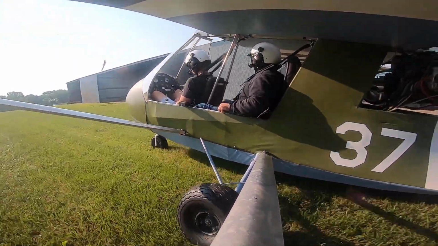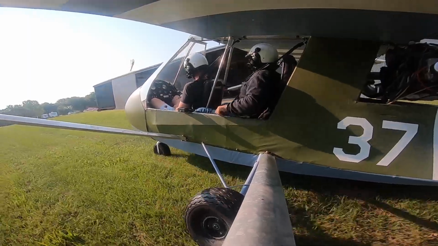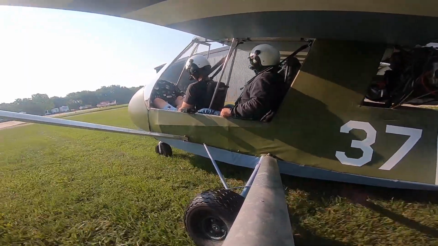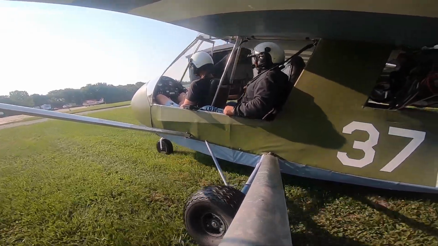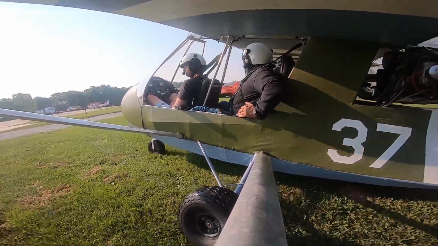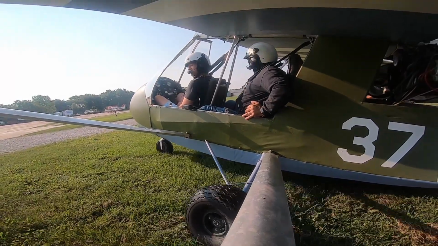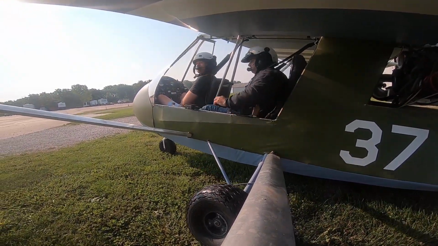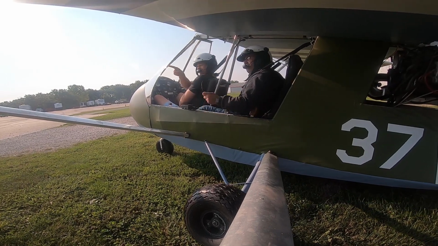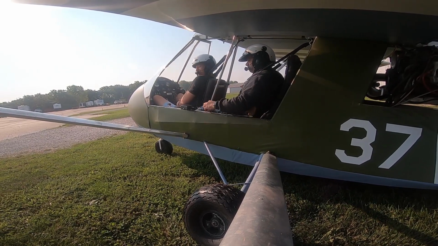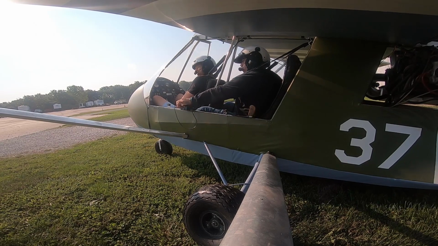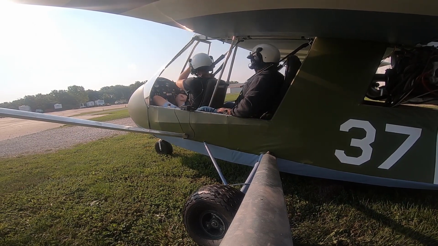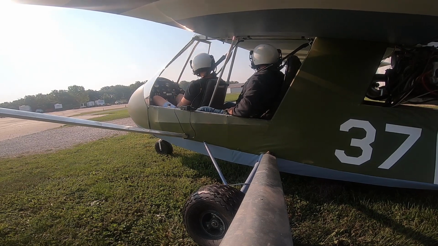We've got another airplane flying around the pattern, so we're just going to have to watch for him. I'm not sure where he is, although I heard him a minute ago. We're going to stop right up here at the edge of the runway, and we're going to find him. Could be off to the left over there. Yep, there he is. So we'll wait for him to make his landing, and he might do a touch and go, or he might taxi back. We'll see what he does, and then we'll take off.